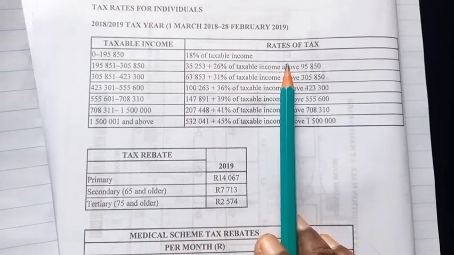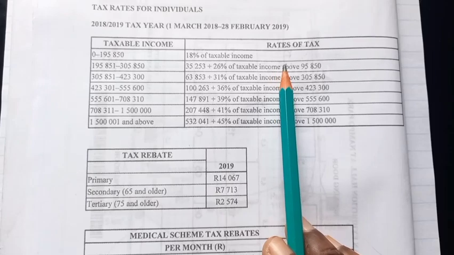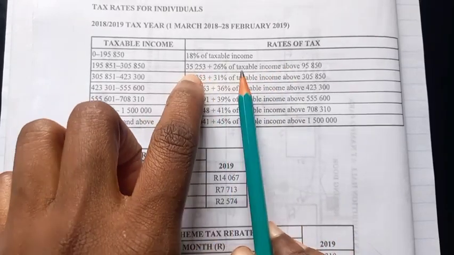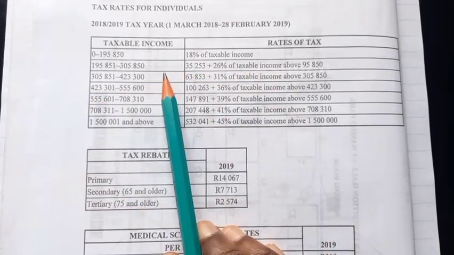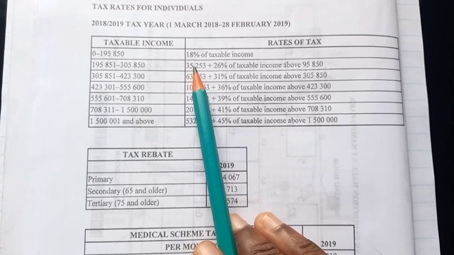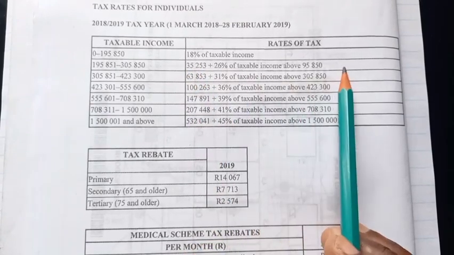So what happens now? What do you do next? What you do is, remember, this is a formula. So you say income tax is equal to, and you copy this formula down.